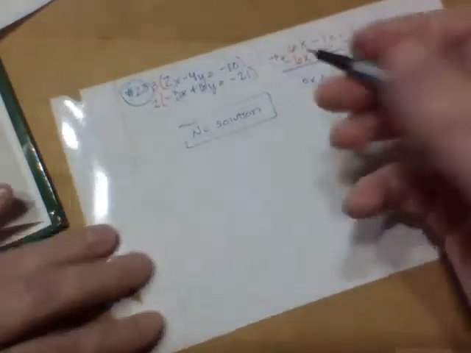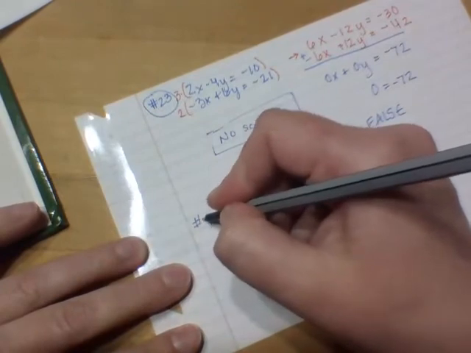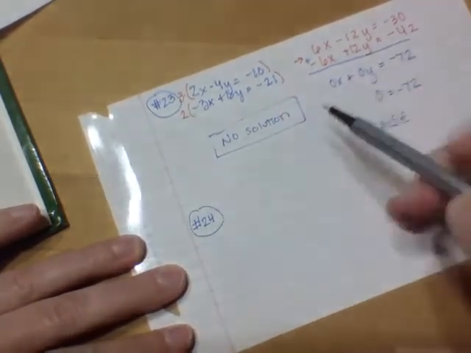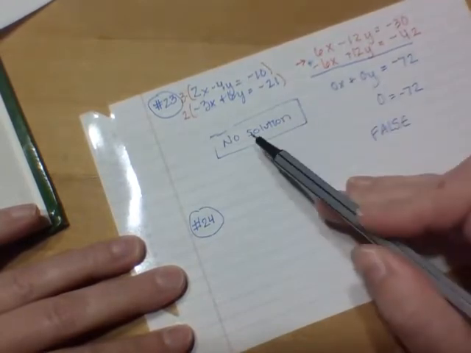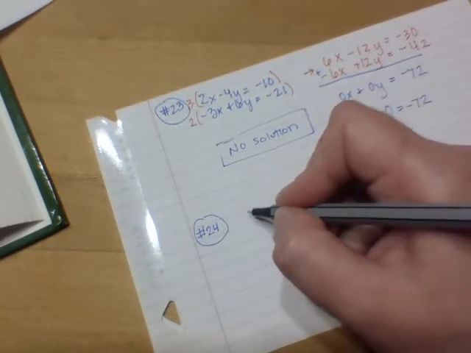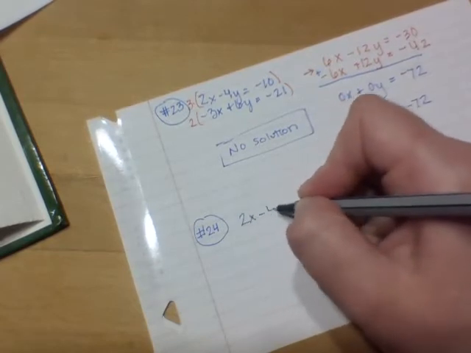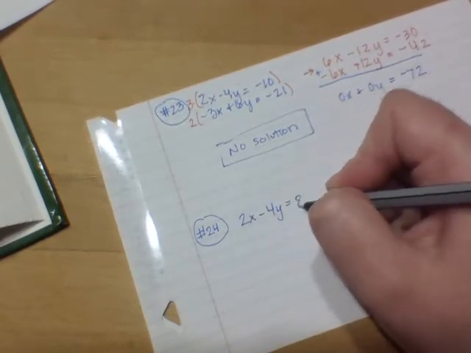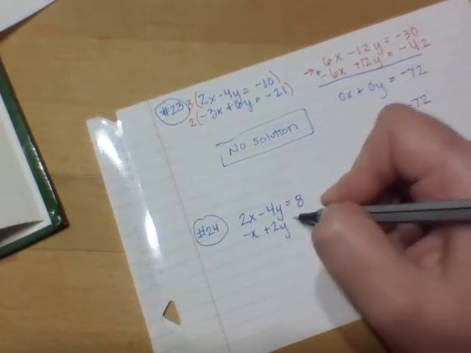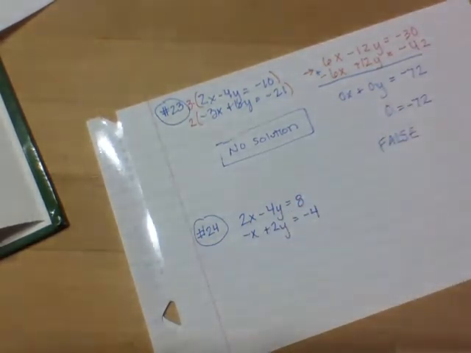Okay, then in number 24, I'm just going to take a guess that it's probably going to have a true statement and therefore have infinite solutions, but here we go. So in number 24, we have 2x minus 4y equals 8, and negative x plus 2y equals negative 4.